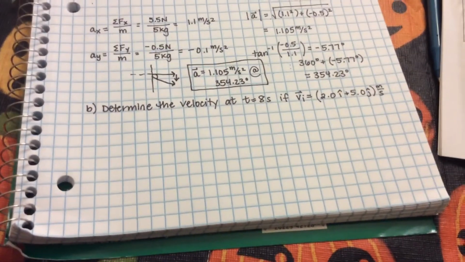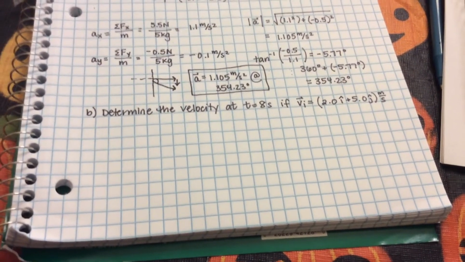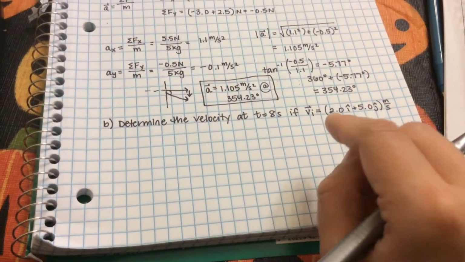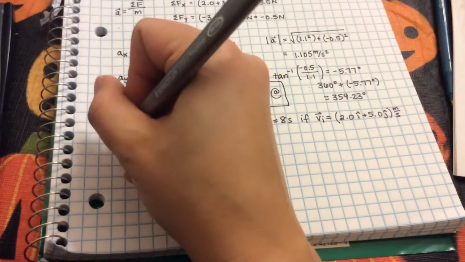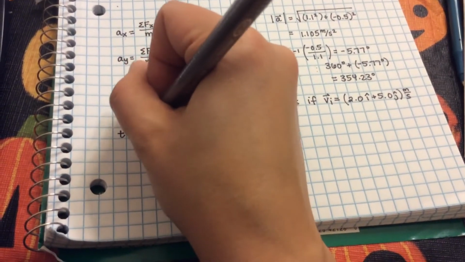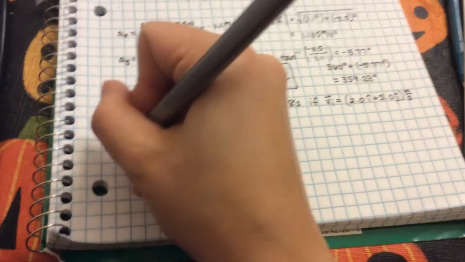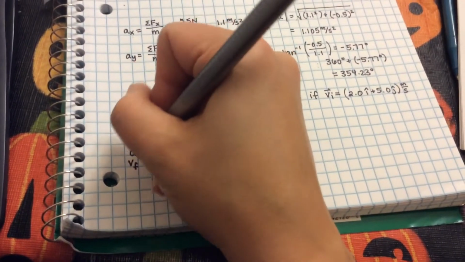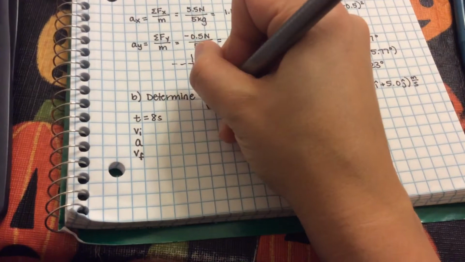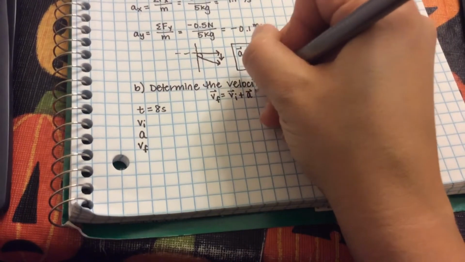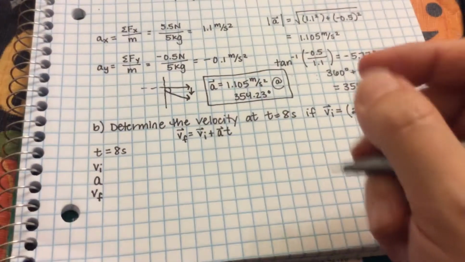Okay, so next we're going to determine the velocity at 8 seconds if v initial is equal to 2i plus 5j meters per second. This is actually going back to the last chapter, chapter 4, where we looked at two-dimensional motion. So I'm going to think about my givens and unknowns here. I know the time is equal to 8 seconds. I have the initial velocity vector. I have my components of the acceleration, and I'm looking for v final. With these givens and unknowns, I'm going to use the equation v final equals v initial plus a times t, and I'm going to find the v final in both the x and y direction.